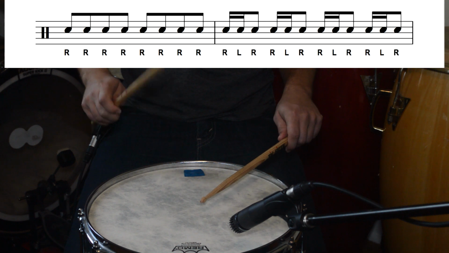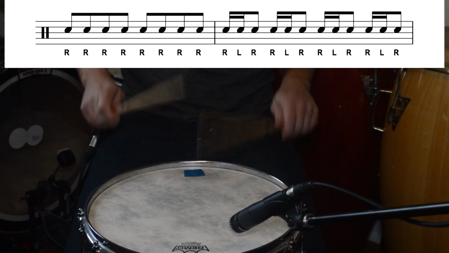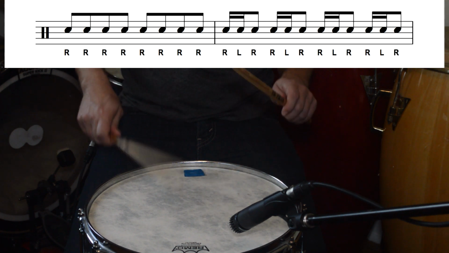And notice if I demonstrate it with the other rhythm, the same thing will happen. 1 and 2 and 3 and 4 and 1 E 2 E 3 E 4 E and 1. Rhythms number 6, 7, and 8 are a little bit different because they're 8th note based instead of 16th note based.